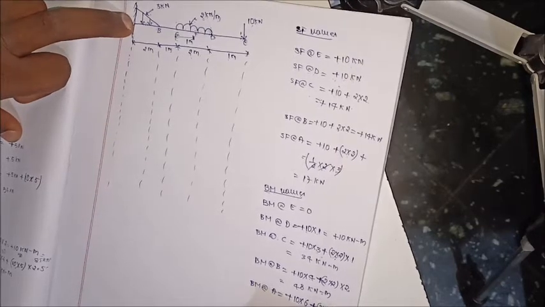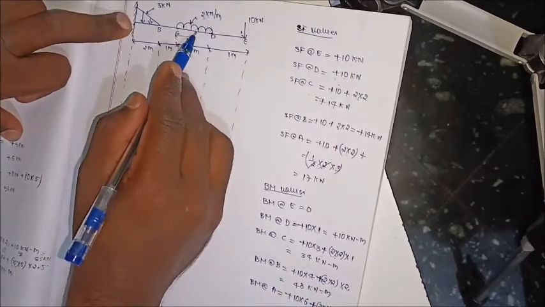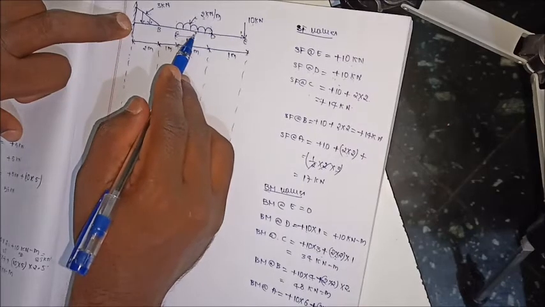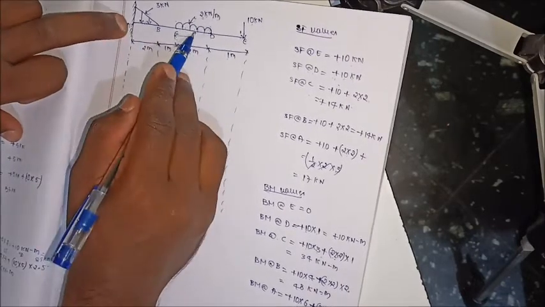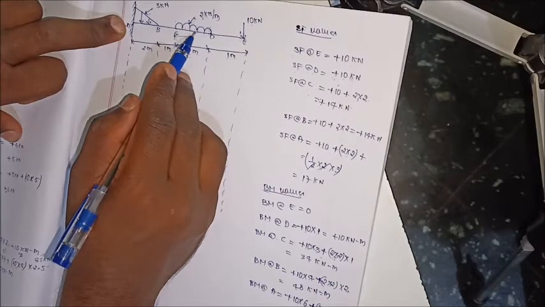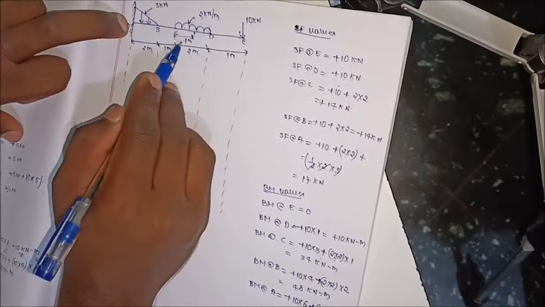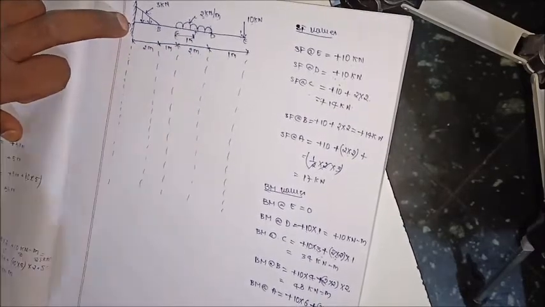The UDL is converted into a point load by multiplying the load by the distance. Next, the distance is from the center of the UDL load to the considered point. So from the center of the UDL load to the considered point is 1 meter plus 1 meter plus 2 meters. Total is 4 meters.